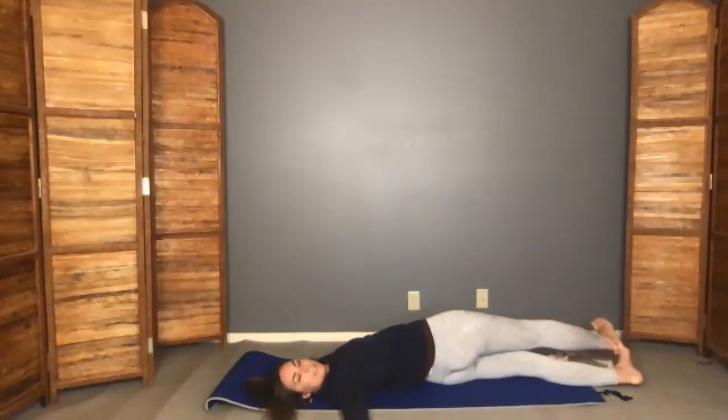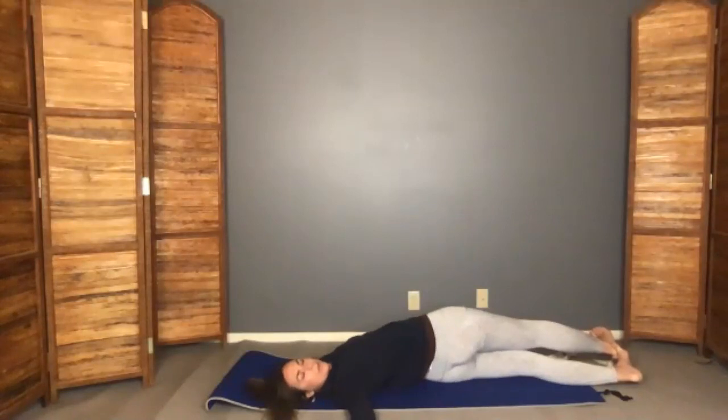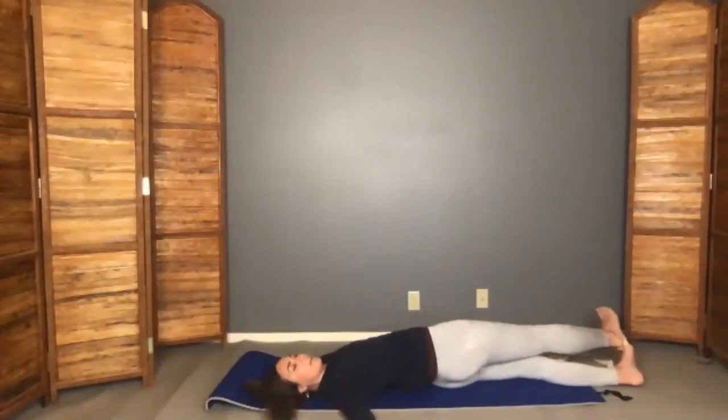Thighs tight. Kneecaps lifted. Keep trying to rotate at your torso. Shoulder blades on your back. Put palms down flat and then five breaths. And untwist.